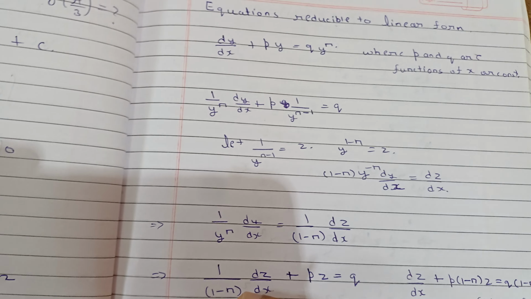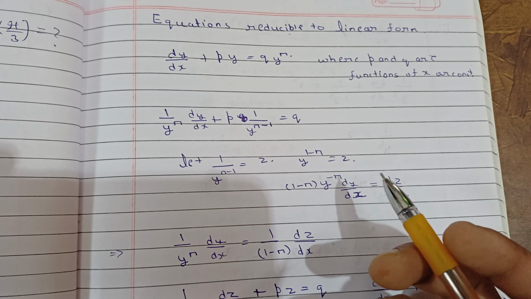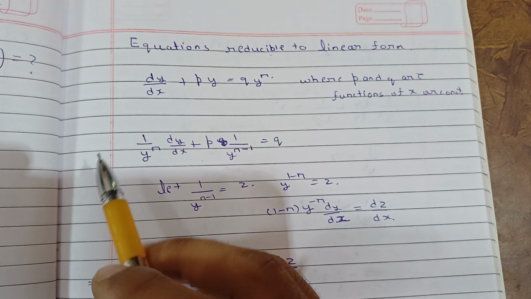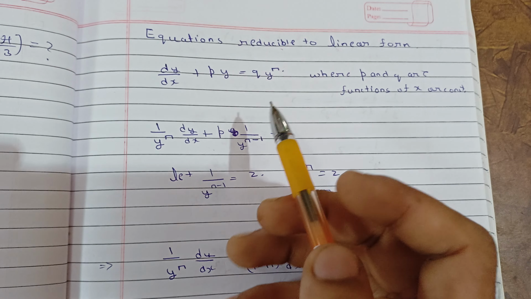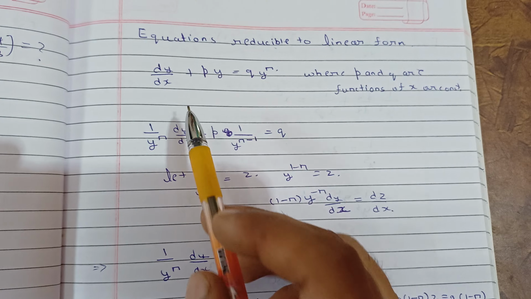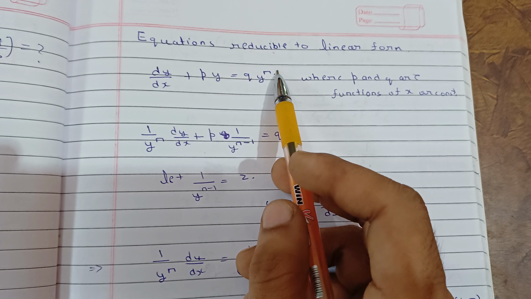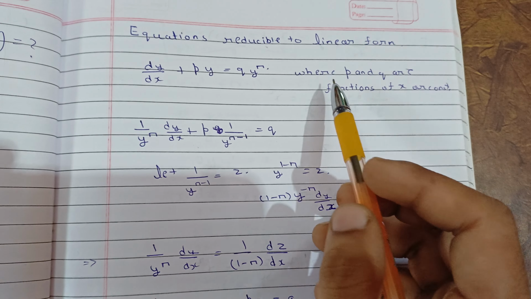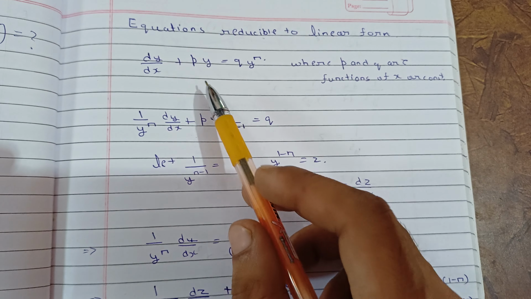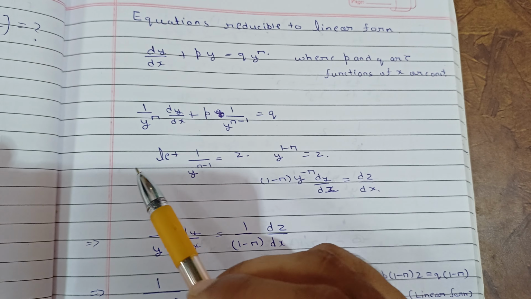Now this was the linear form equations. Now sometimes we can get equations which can be reducible to the linear form. So how can you do that? There are some equations which can be reducible, and I will give you the example so you can solve them. This kind of equation, where you get dy by dx plus p y equal to q y^n, can be reducible to the linear form, where p and q are functions of x or constants. Okay, so how can you convert this into linear form?